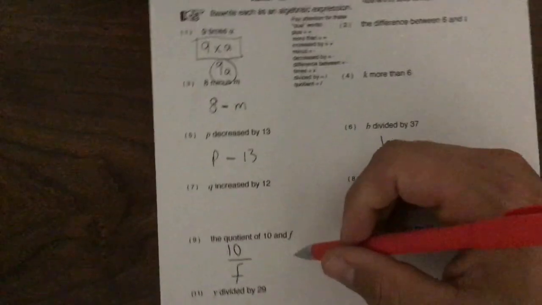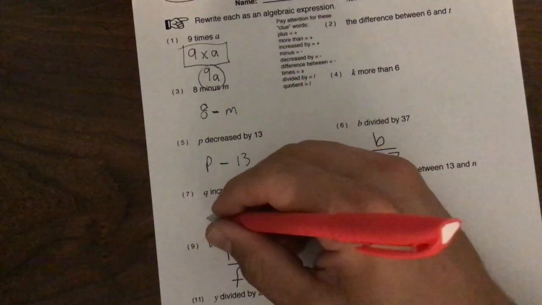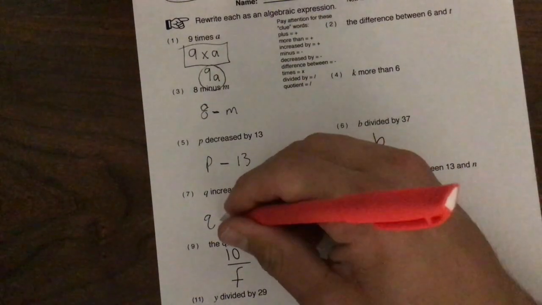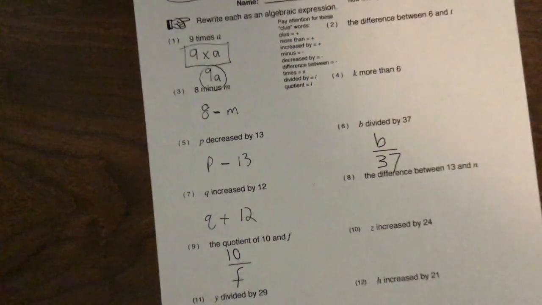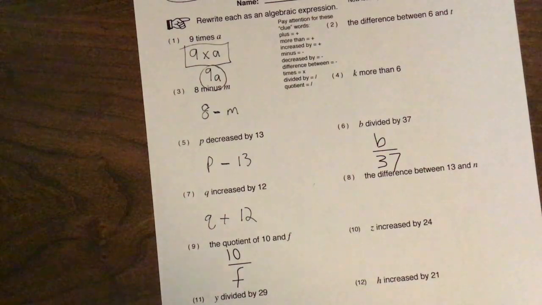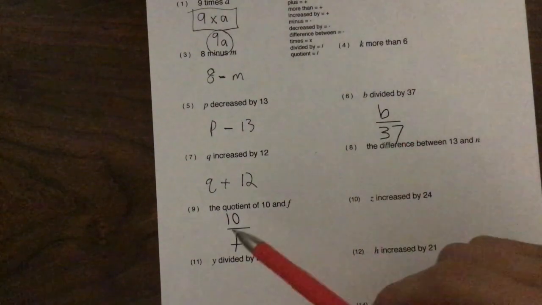Very good. All right, here we have Q is increased by 12. Well, decrease is opposite of increased, so if it's increased by 12, you know that you're adding 12 to whatever Q is. So I have Q apples. Well, Billy has Q increased by 12 apples. That means however many apples I have, Q, he has 12 more. So Q increased by 12. All right, good job.